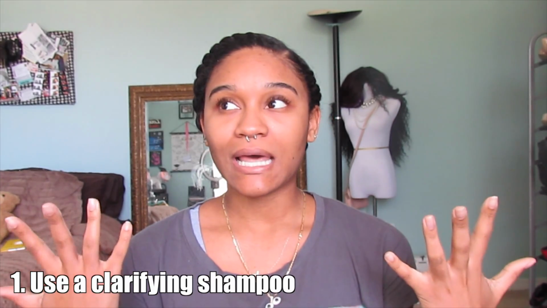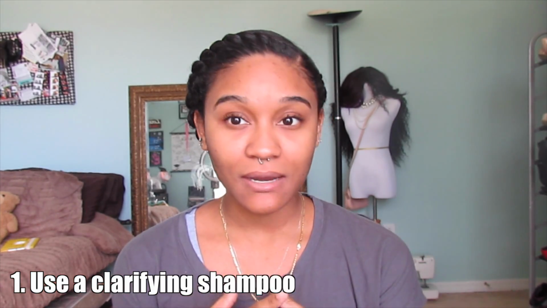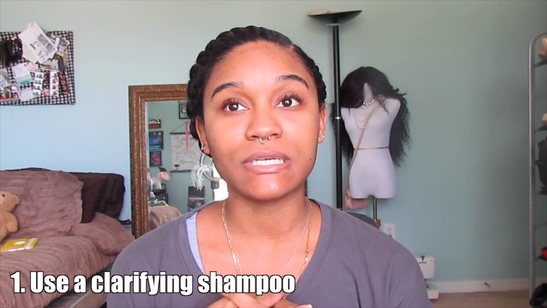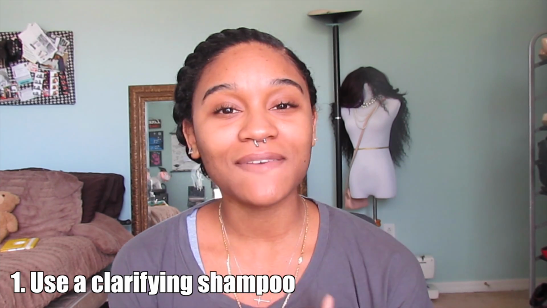So with low porosity hair, because it's not so easy for, you know, products to get into our hair, we may experience a lot of product buildup. So you want to make sure that when you're washing your hair, you're actually using a clarifying shampoo. You know, a lot of girls like to just co-wash their hair, and I've always said that I don't co-wash my hair because it just doesn't work for me. I feel like I still have product buildup in my hair. Like I just don't feel like my hair is clean. And now I know that it's because I have low porosity hair.